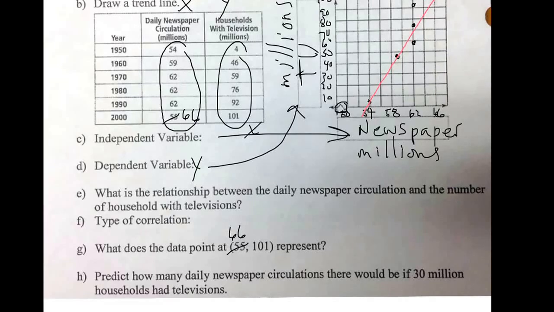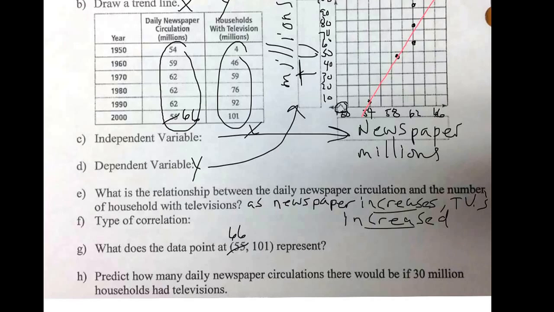And so what is the relationship between newspaper circulation and the number of TVs? So as newspaper increases, TVs increased. If both increased, then again we have a positive correlation. 66, 101 represents at 66, when there were 66 million newspaper subscribers, we had 101 TV watchers or households with TVs.